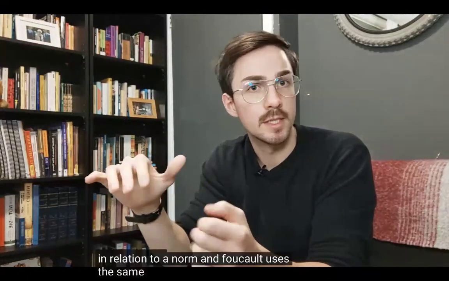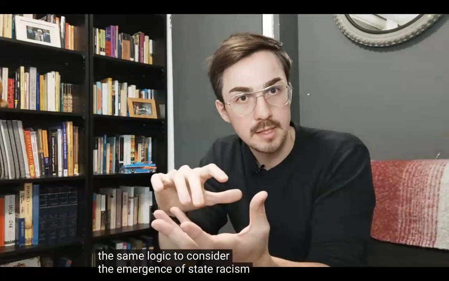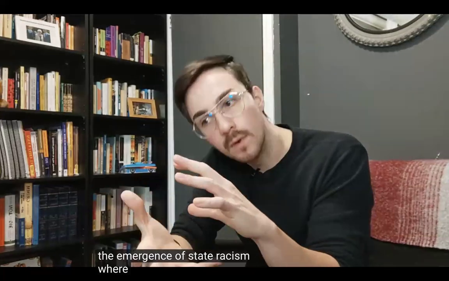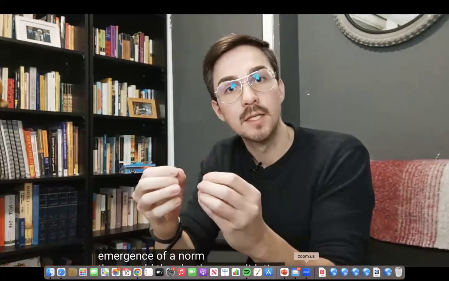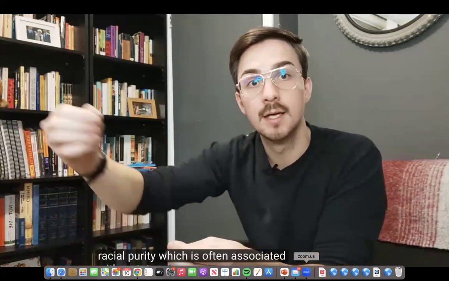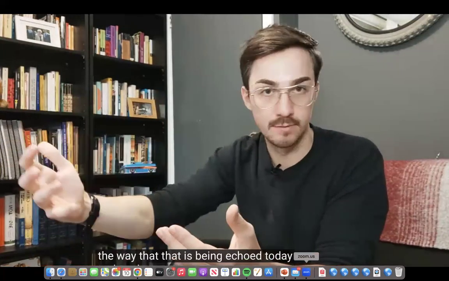And Foucault uses the same logic to consider the emergence of state racism, where under biopolitics, with this emergence of a norm, there could then be the consolidation of an idea of racial purity, which is often associated with a state, especially if we consider the way that that is being echoed today in various nations.